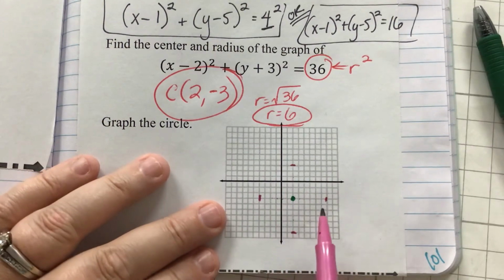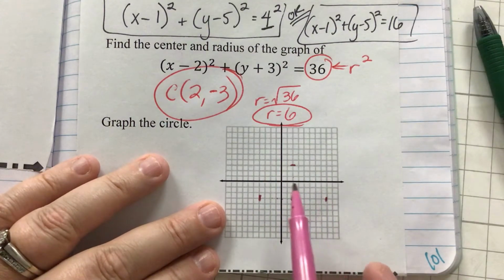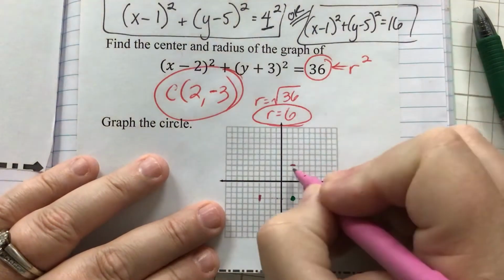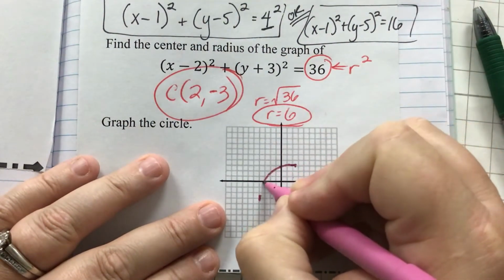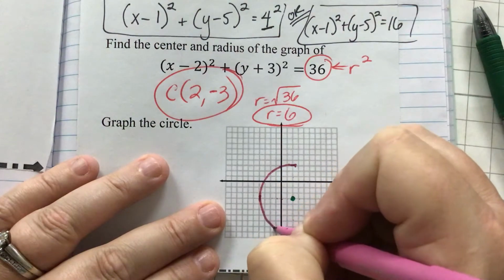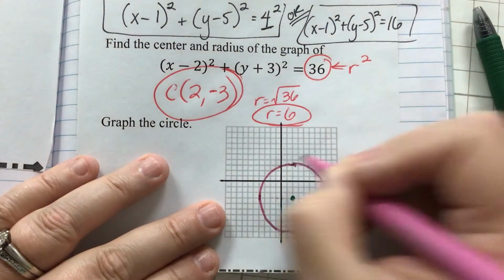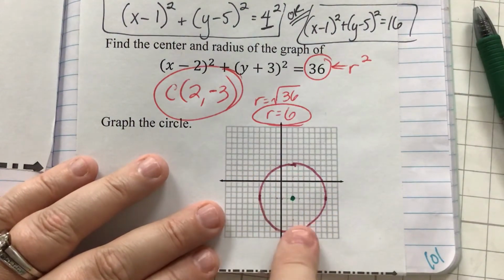Do you think we could all now draw a circle? It kind of gives me a rough sketch here. Everybody with me? So I'm going to go like this. I think it's easier to draw the circle once you have the 4 points.